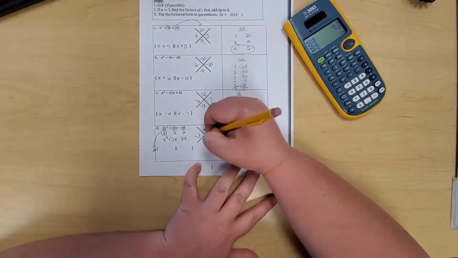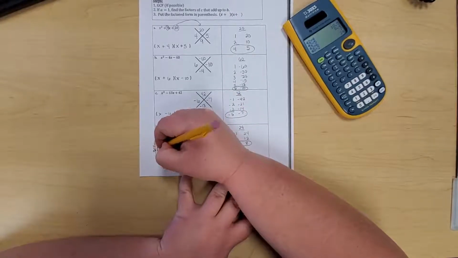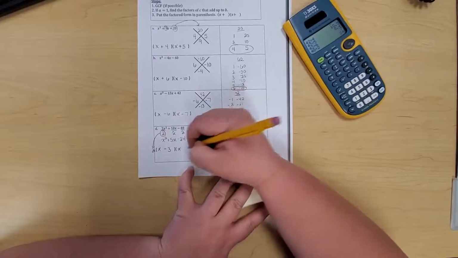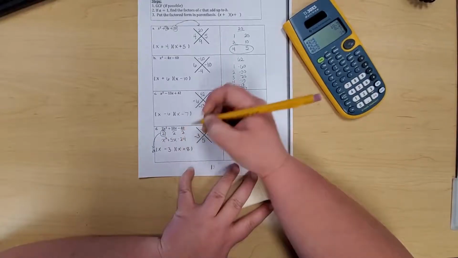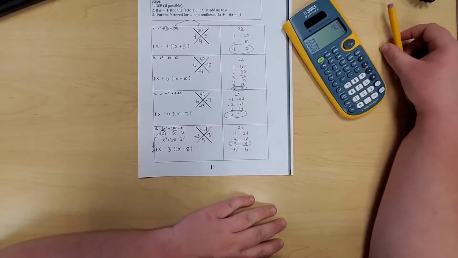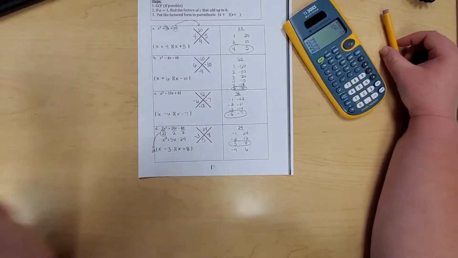Negative 3 and 8. X's go in the front of your parentheses. Negative 3, so that means minus 3. Positive 8, which means plus 8. And again, don't forget to put that GCF out in front of your answer. And that's it. That's how you factor trinomials where A is equal to 1.